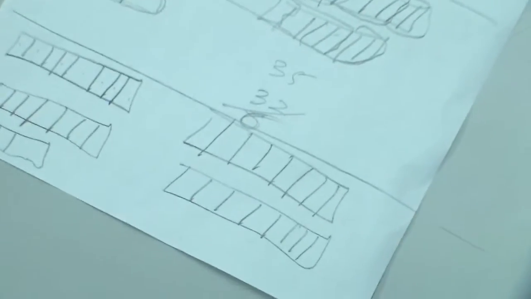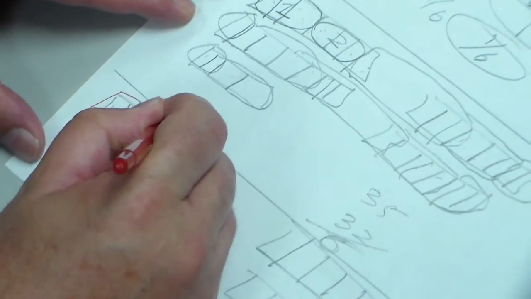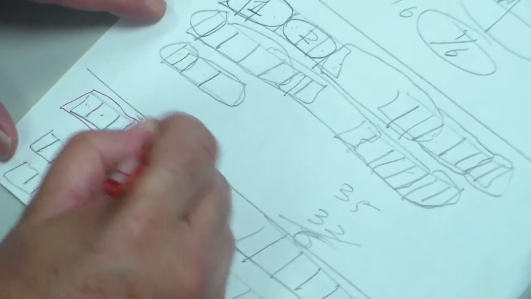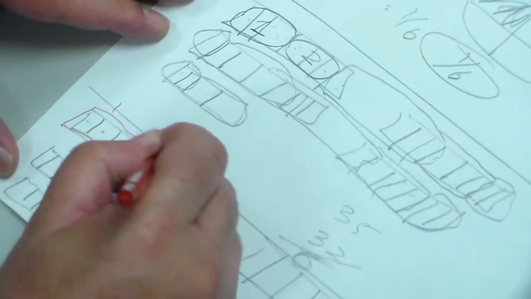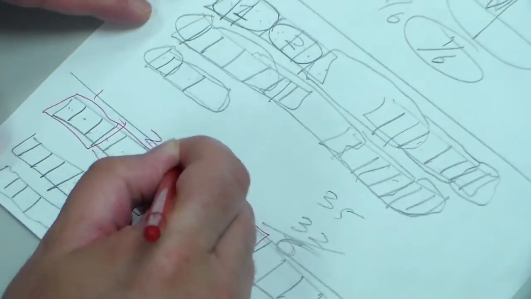I was trying to be done before you got back. Break them into 3/8. 1, 2, 3. That's 1. 1, 2, 3. That's 2. 1, 2, 3.